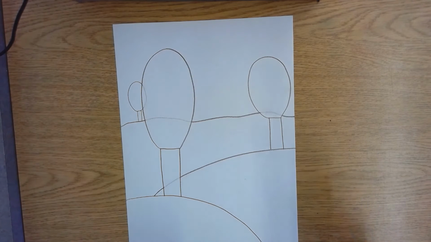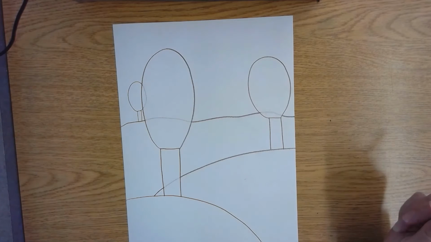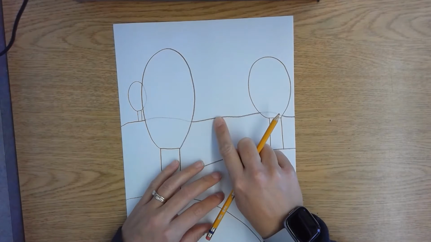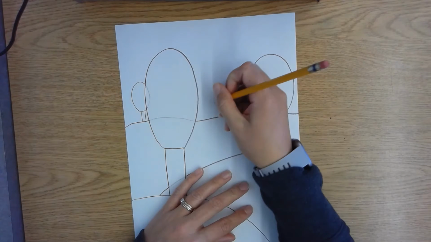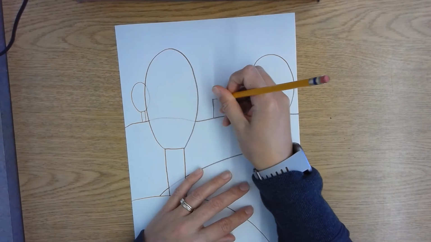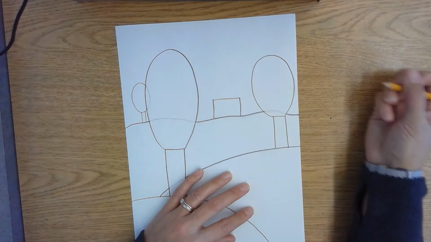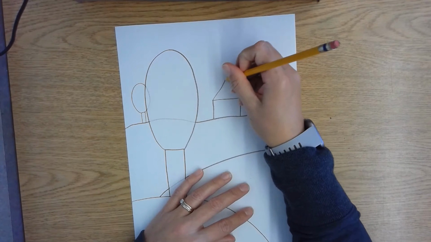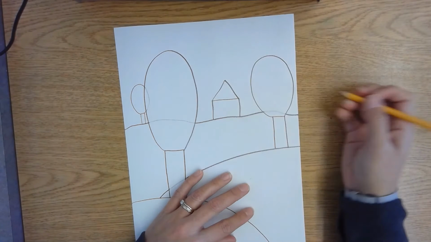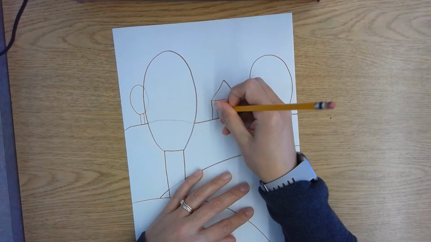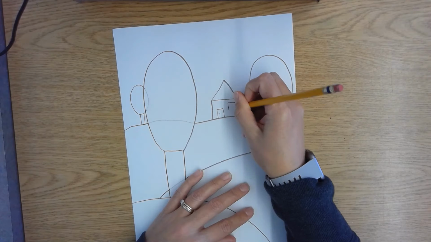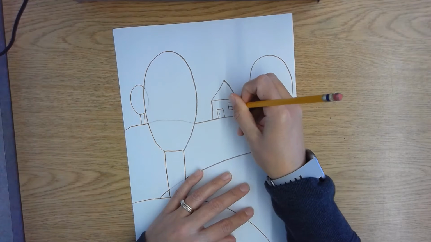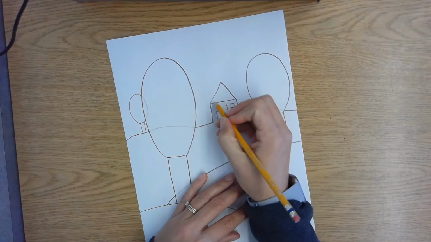So let's add a house. I'm going to put it really far away, so it's going to be smaller than my trees. Let's see, let's start with a rectangle. And then we can add a triangle on top. And then from here, you guys can add any doors you want. Windows. We can add some fun details because there are shingles on the house.